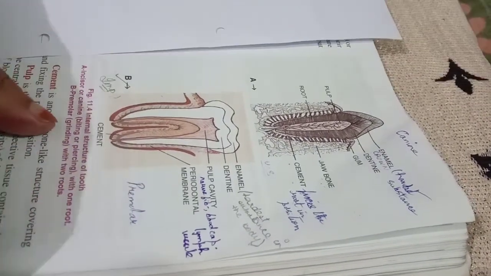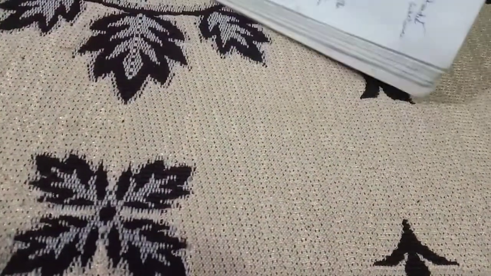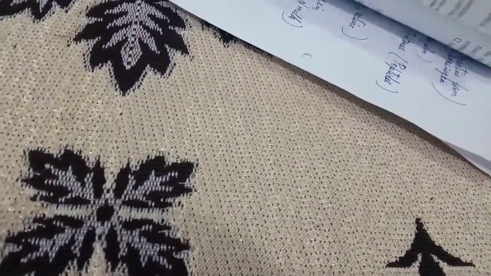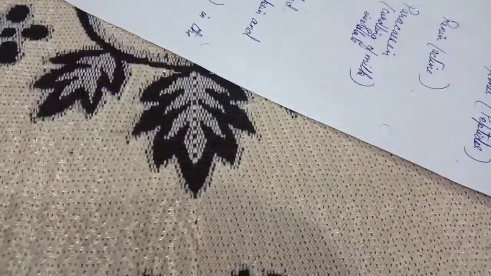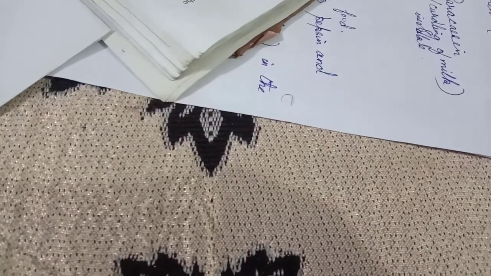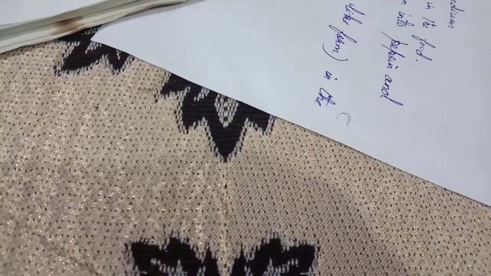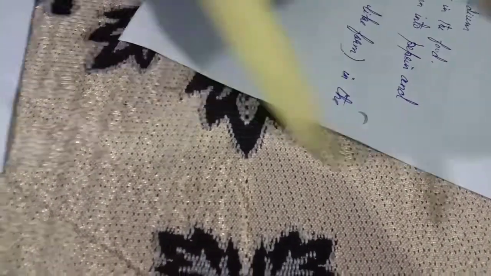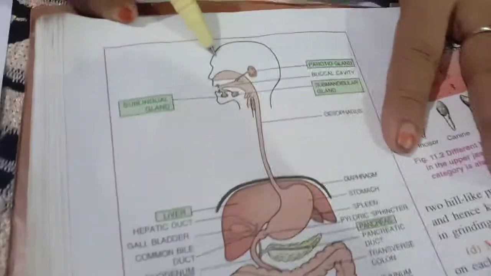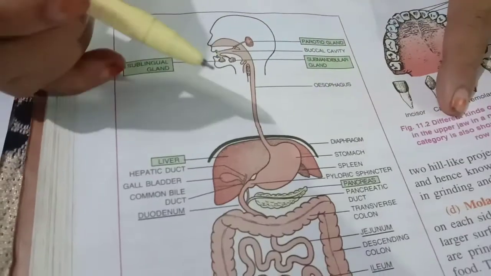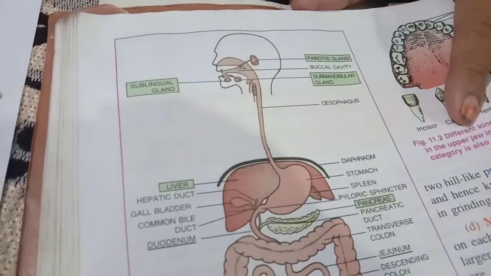Now let us start with the actual part of the digestive system. Let me show you the diagram here, then it will be more clear. When we talk about digestion, first of all, the digestion starts in the mouth. This is the diagram of the digestion. Like I said, the digestion in the mouth or the buccal cavity.